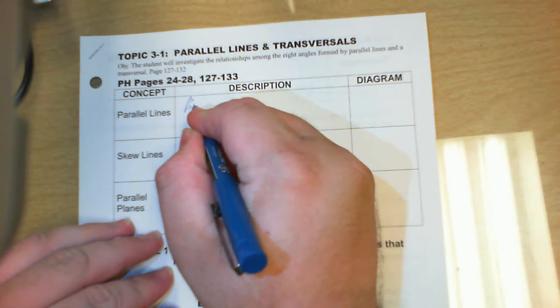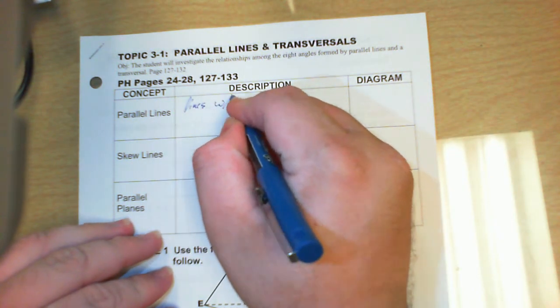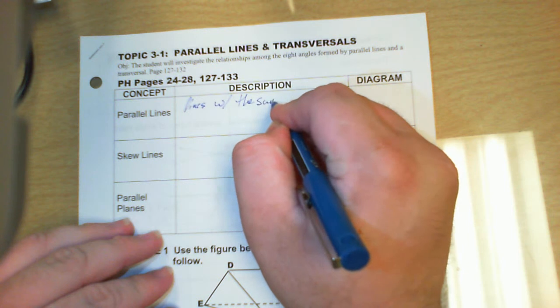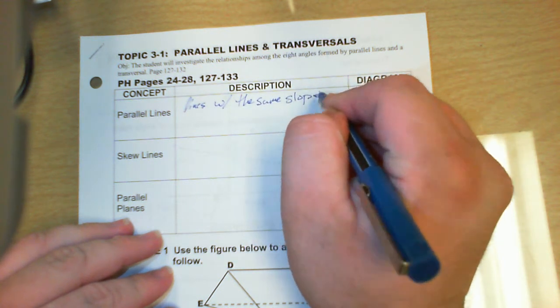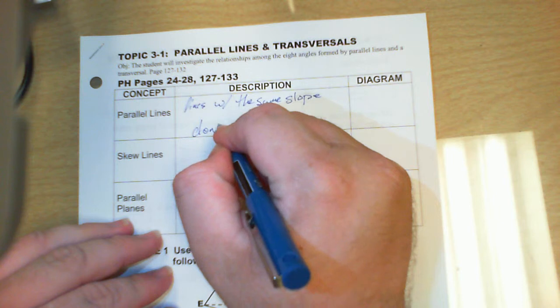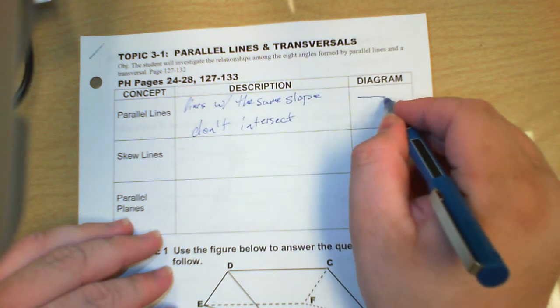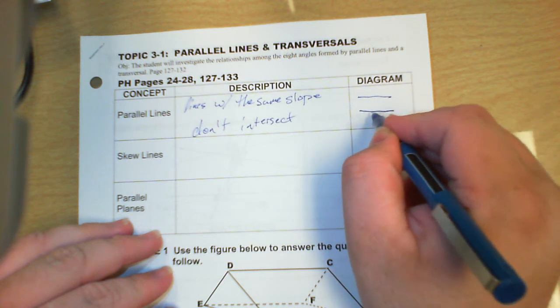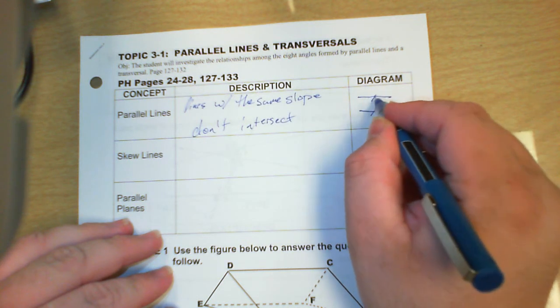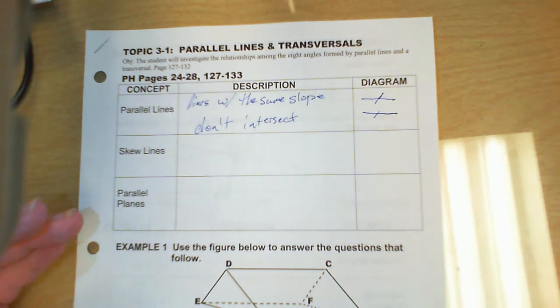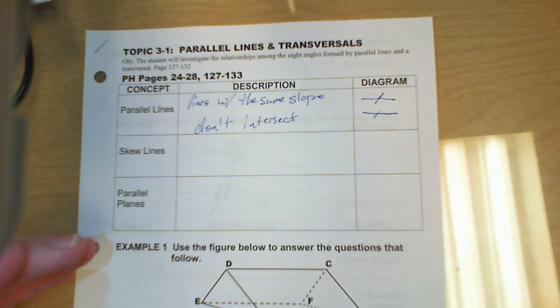All right. Topic 3-1, parallel lines and transversals. Let's write some definitions here. Parallel lines are lines with the same slope and they do not intersect. So a diagram of it would be like this. Okay? In other words, two lines with the same slope, they're never going to intersect, they're never going to cross paths.